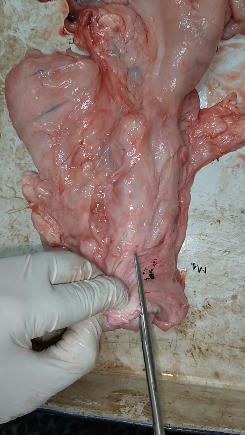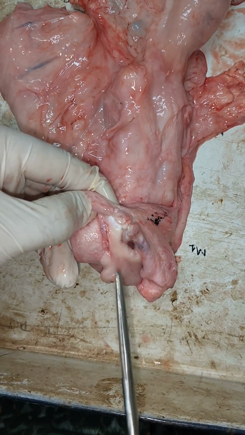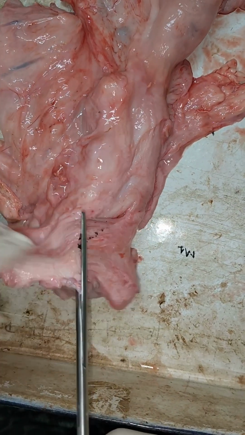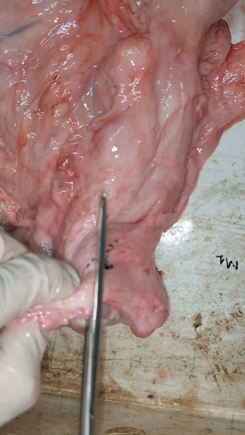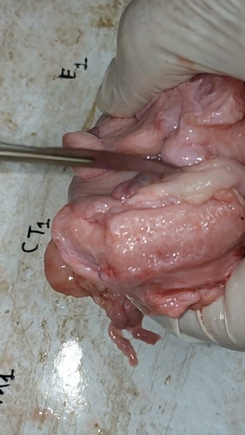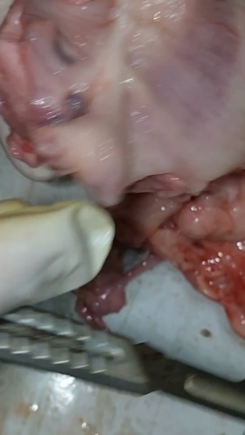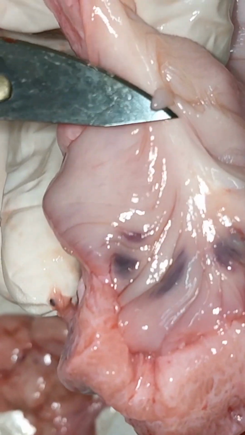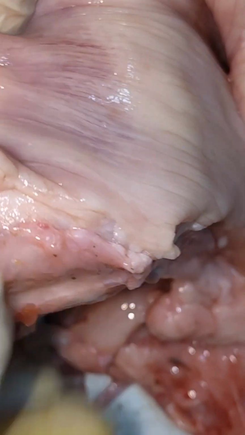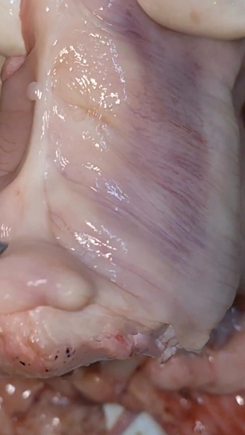The reproductive tract, from this is the vulval opening, you can see this is the vulval opening. Now I am cutting it. So these are the vulval lips with vulval opening. Now you can see the clitoris here. This is the structural homologue of the penis. This is the clitoris.